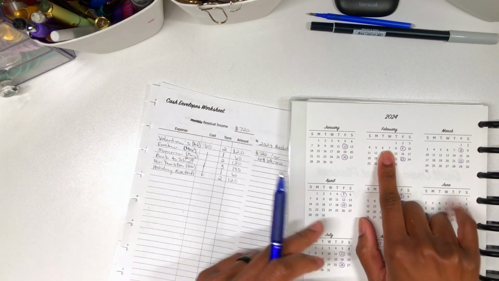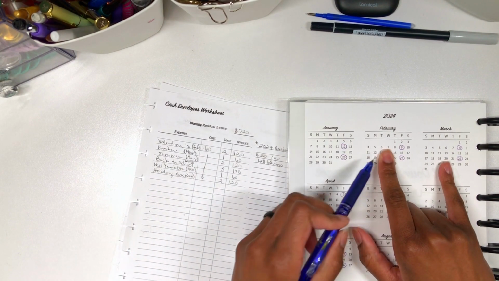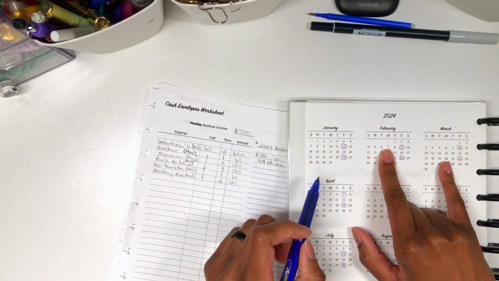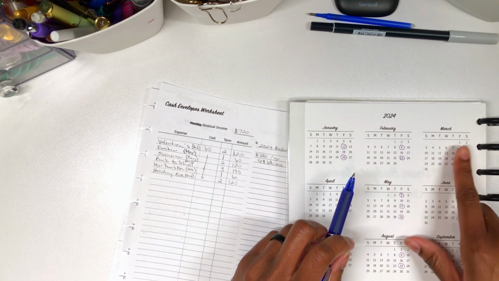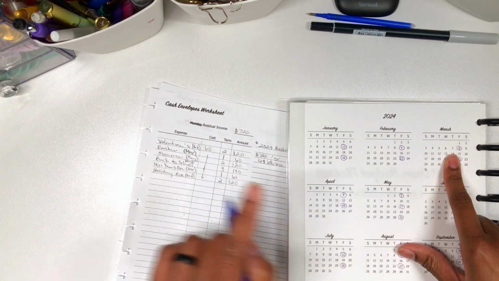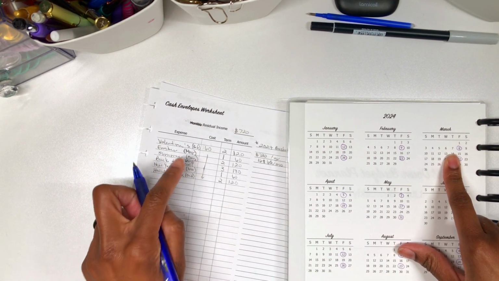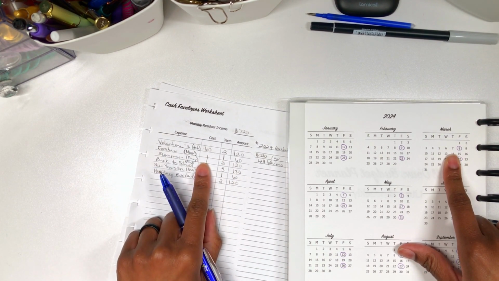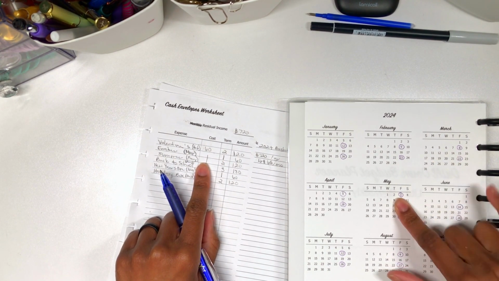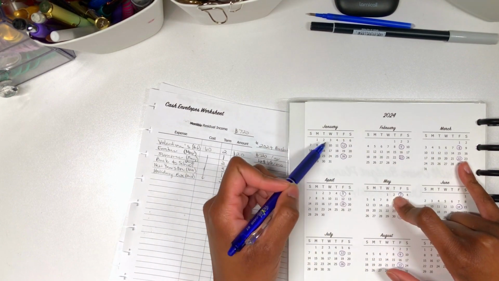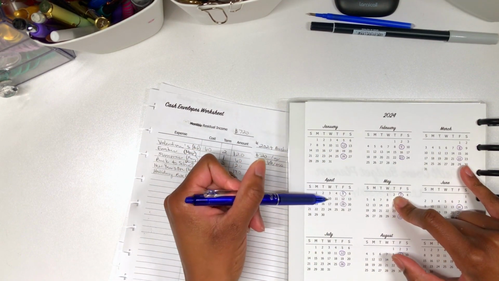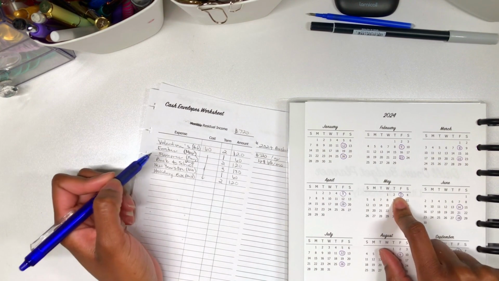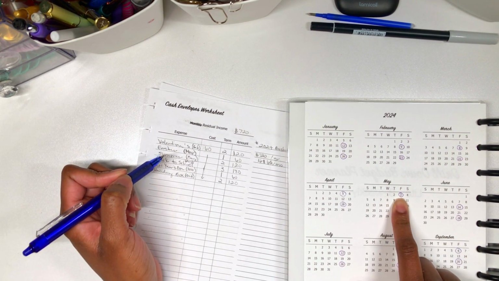For Easter, which is in March, assuming that I used all the money that we've saved up so far for Valentine's Day, I only have 1 month to save up for Easter. So I put a 1. And then for summer, that's going to be in May. Assuming that we have no more money left and we're starting from scratch, we have 2 months in order to save up for our summer basket.